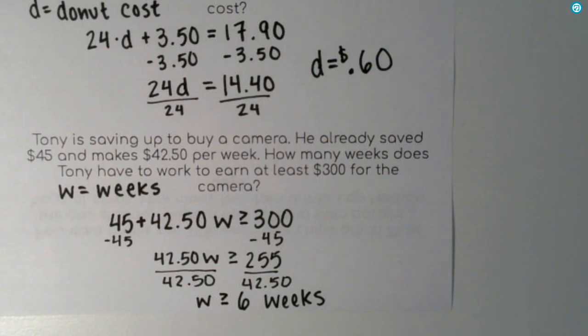Okay, will he have enough money if he works 6 weeks? Exactly 6 weeks. Will he have enough money if he works 7 weeks? Yeah, he would have more than enough money. So that's why it's an inequality. That's why it's greater than or equal to, is because he needs to work at least that long to earn that money. Questions. We've got one more on the back.